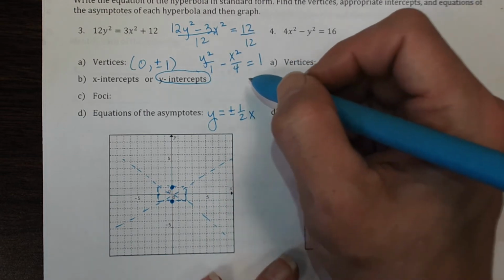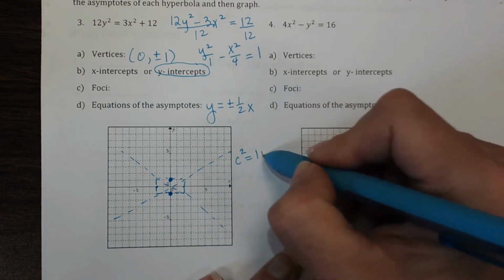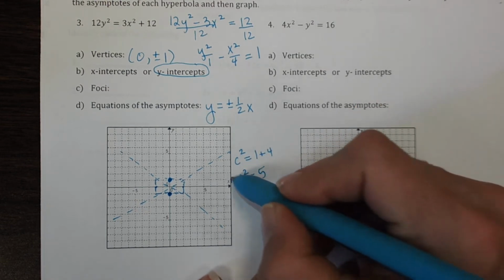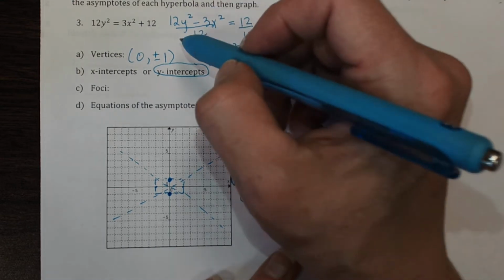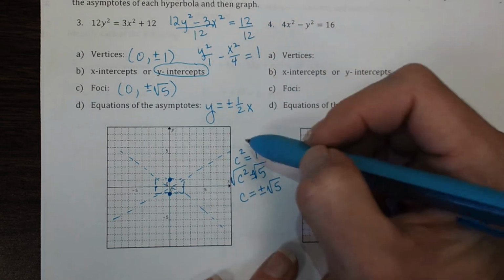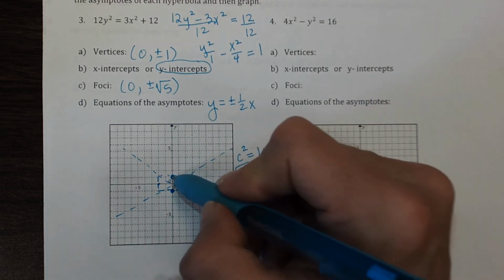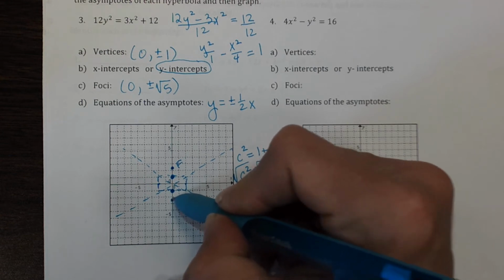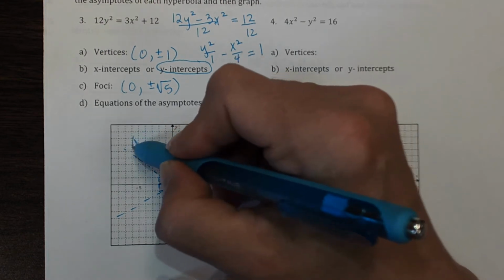And then finally, we'll have to kind of slide down here to find our foci. So we have c squared equals 1 plus 4, c squared equals 5, square root, c is equal to plus or minus root 5. So my foci are at 0, plus or minus root 5, and plus or minus root 5 is a little bit more than 2 because we know 2 squared is 4. So we'll go up to 2 and just a little bit over, down to 2 and a little bit over. And then we just use the asymptotes to draw in the curve.